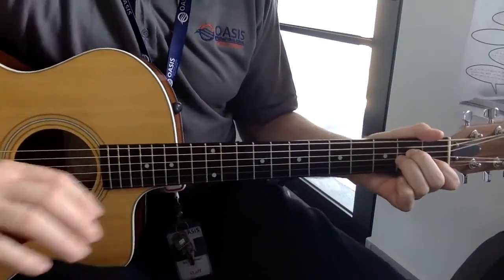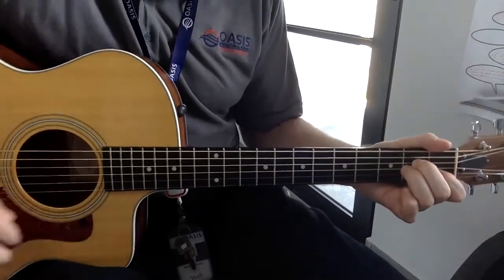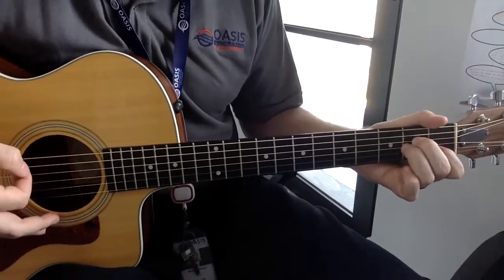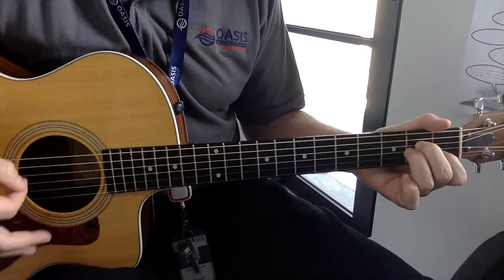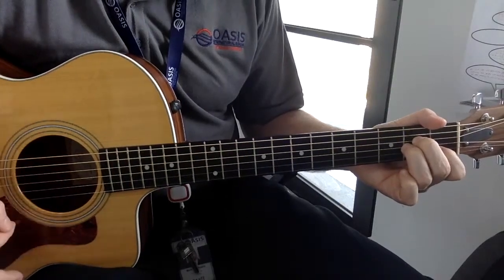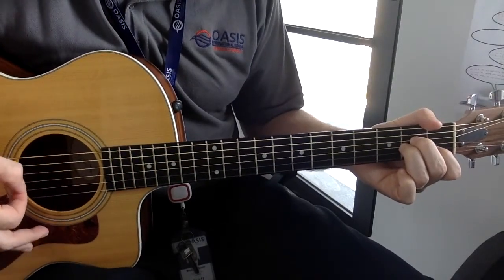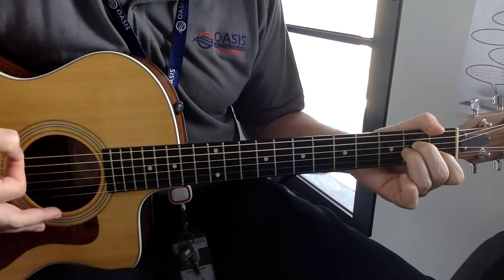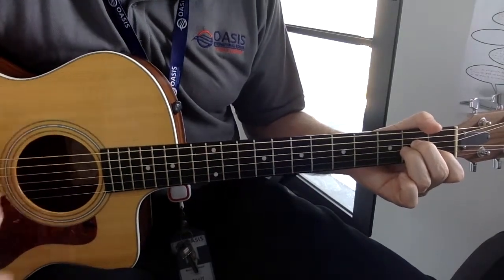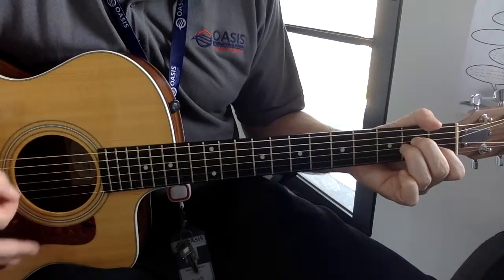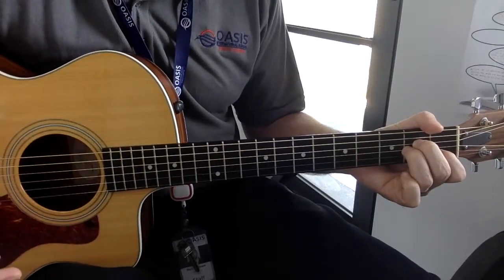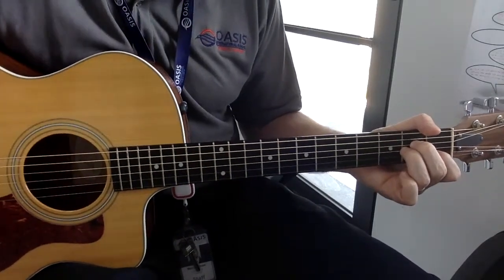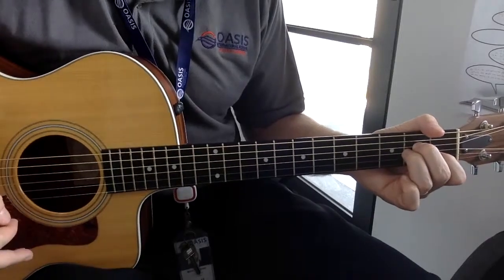So now what I have is an A minor. So that is 0, 1, 2, 2, 0, and you can play this or not play it if you want. It's a nice, beautiful chord. And again, attacking those strings vertically, not horizontally.